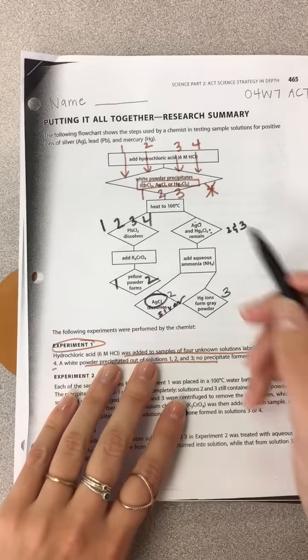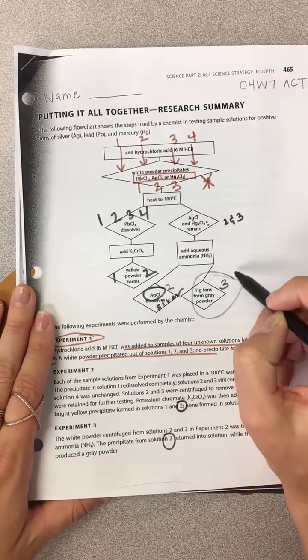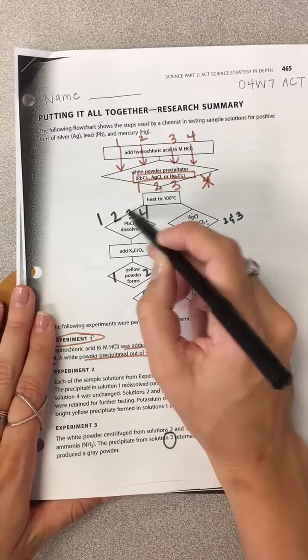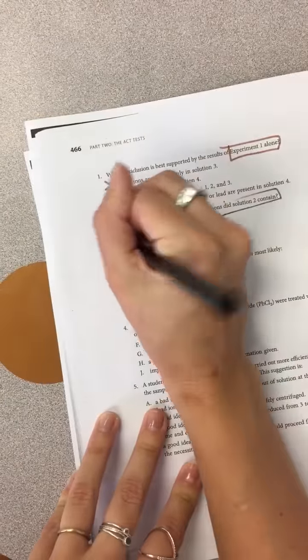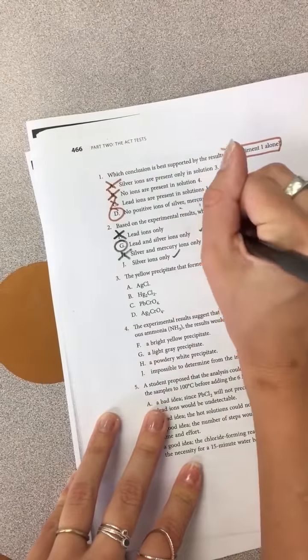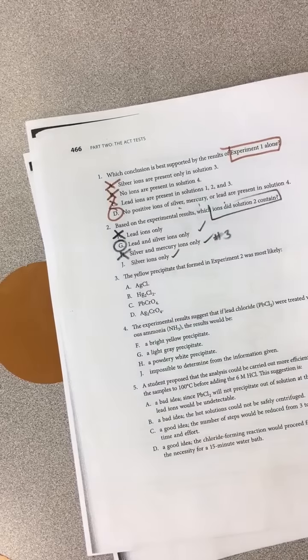And then this one was mercury, but we only see this in solution 3, so that means that it came from a solution that had lead. So we're lead and silver, we're not mercury because that's solution 3.